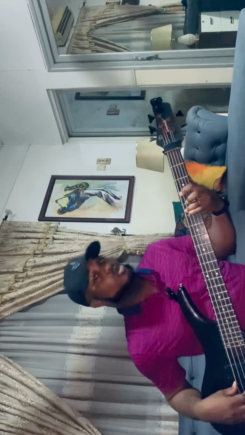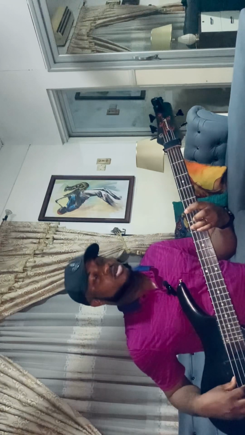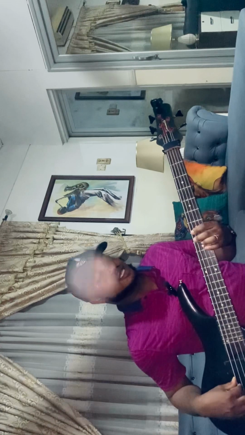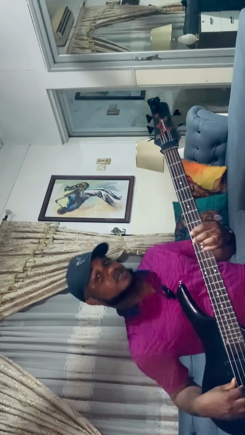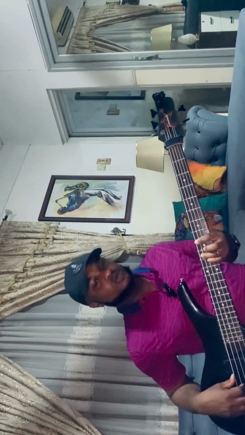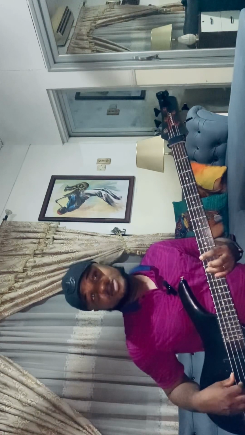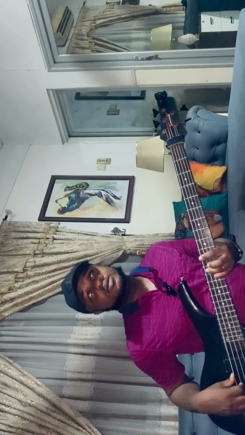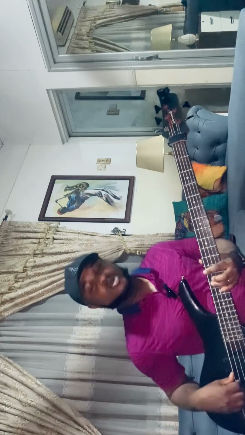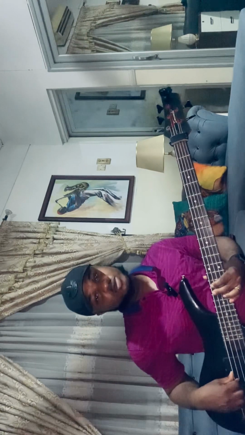full tone or a whole tone, then from Re to Mi is a whole tone, then Mi to Fa is a half tone or your semitone, then Fa to Sol is a whole tone, then Sol to La is a whole tone, then La to Ti is a whole tone, then Ti back to Do is your semitone or half tone.